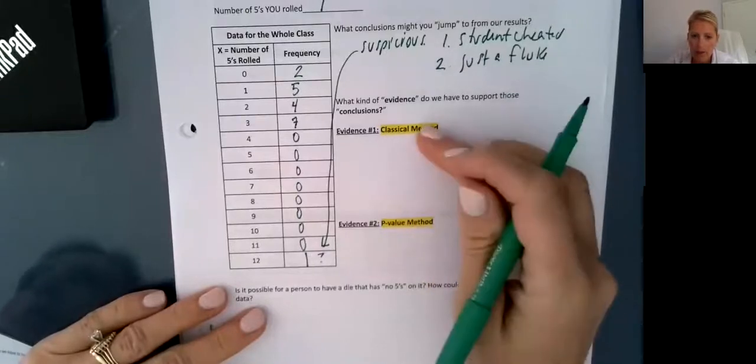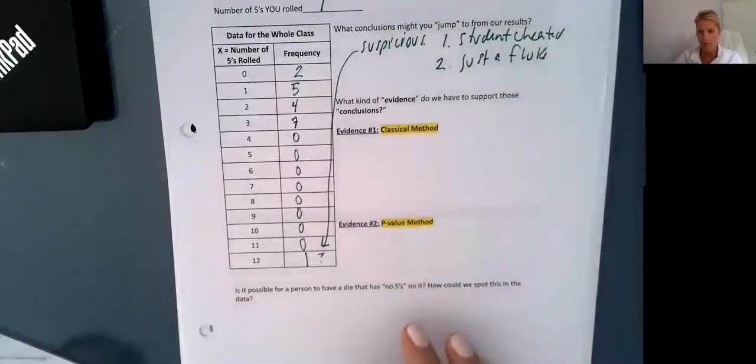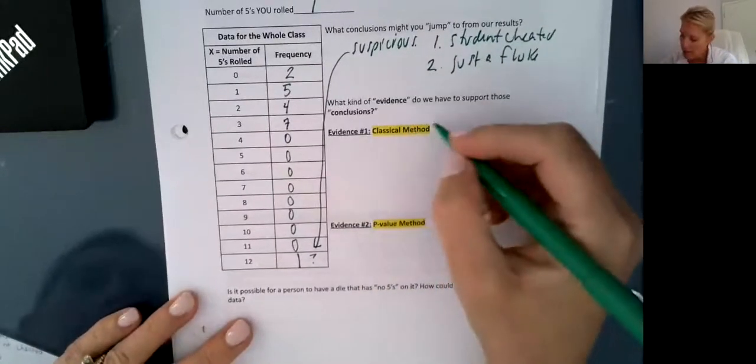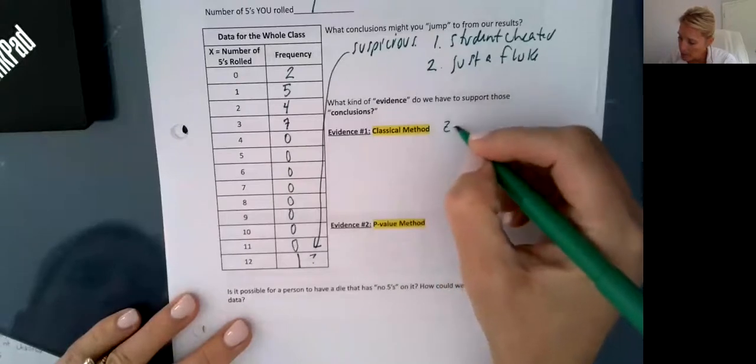We have learned so far 2 methods of actually performing a hypothesis test that you don't even realize that we've been doing. So our classical method is using z-scores.